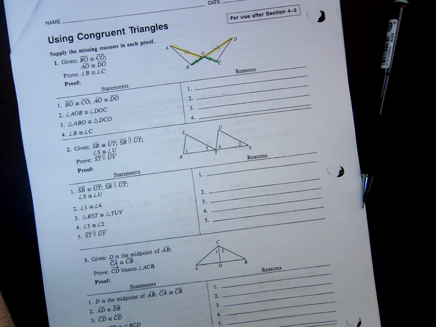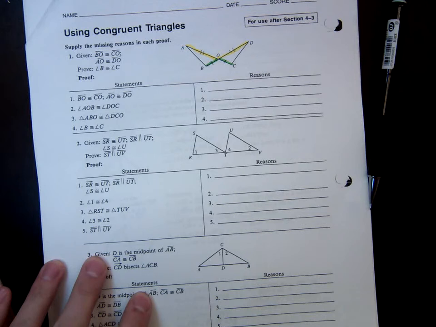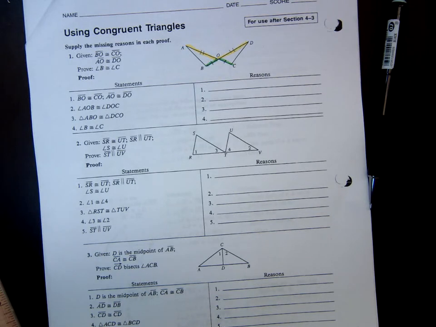They want us to prove that angle B is congruent to angle C. Now, one of the ways that we've been working on proving congruency is using corresponding parts of congruent triangles are congruent.